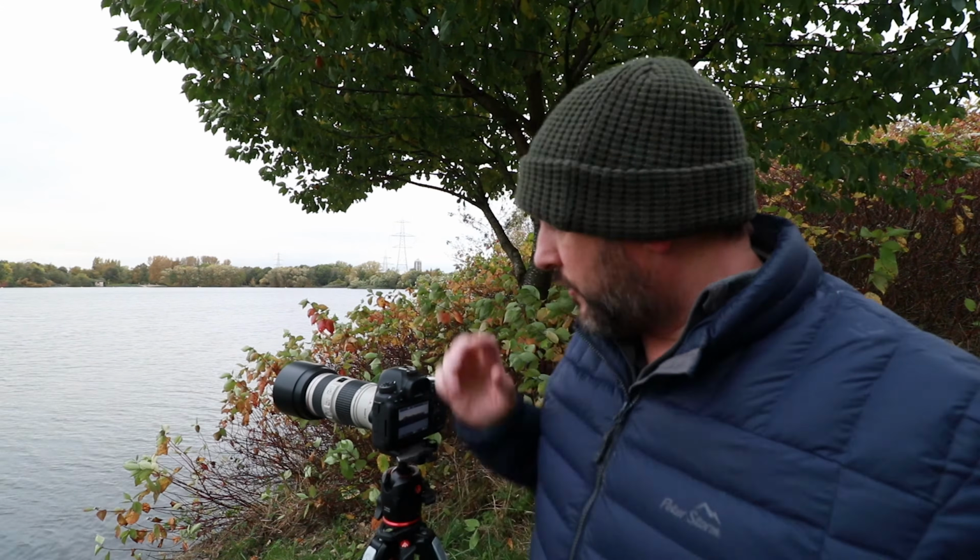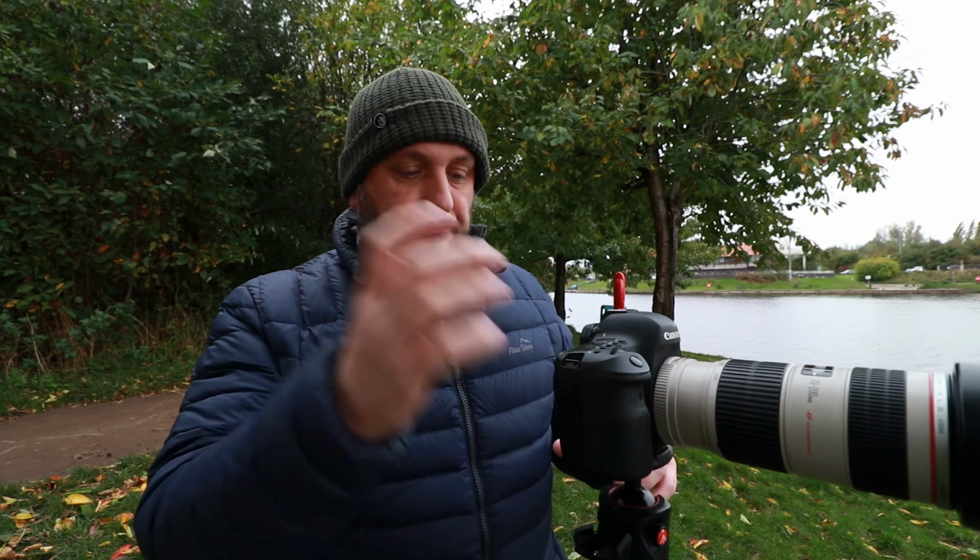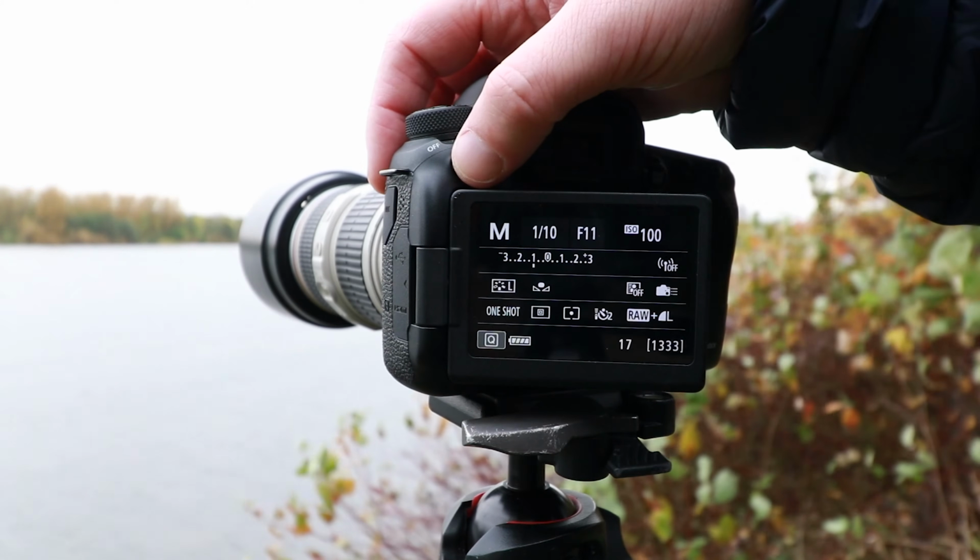Now once that shot's done, you are going to go and change 2 menu options. I'd say these menu options may differ depending on your camera manufacturer, but I'm going to go into my menu system on this Canon 6D Mark II. I've got to find custom white balance.